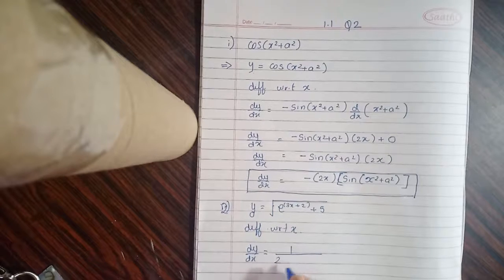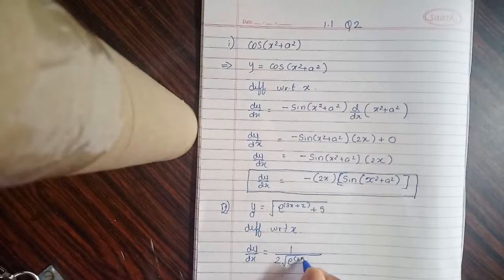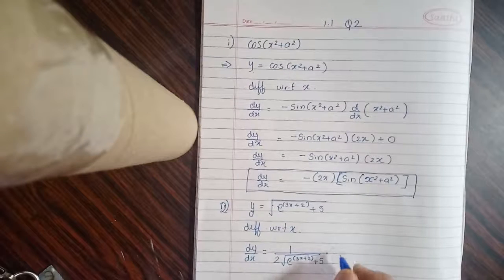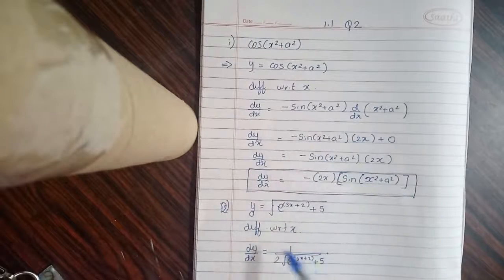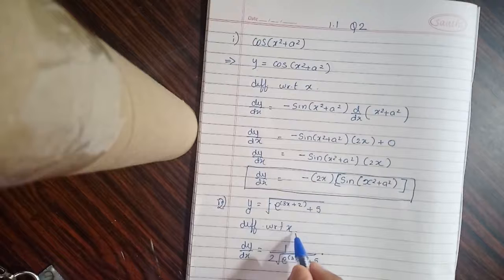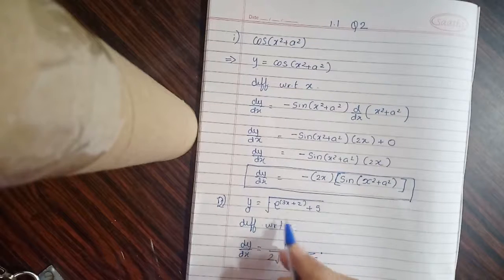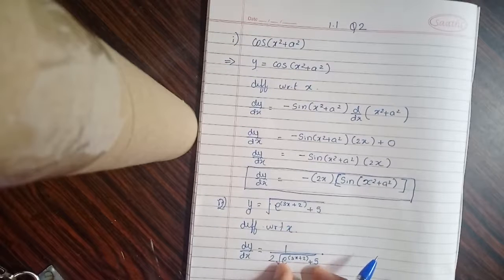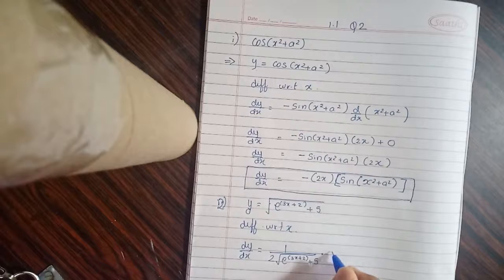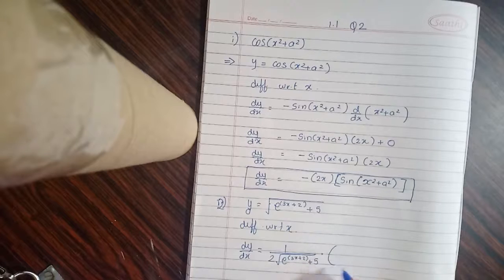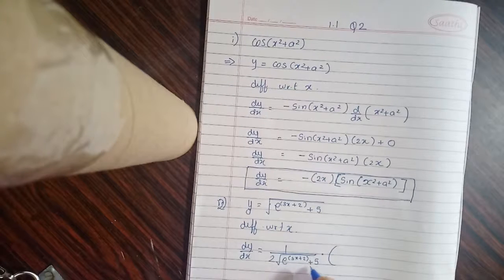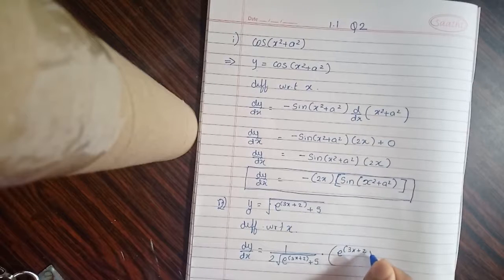So this will be root 2 root e to the 3x plus 2 plus 5 into, now you differentiate this whole thing again. So you don't need to put dy by dx every time. I'm doing directly now. You don't need to write this also. Sometimes if you don't write, but mainly during board you have to write. So now we start. Now after this we have to take the inner part. This is nothing but e raised to 3x plus 2. So we take the inner part, this becomes 0, 5 becomes 0, so only e 3x plus 2 remains.